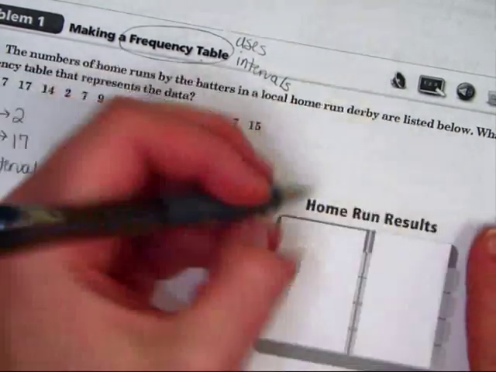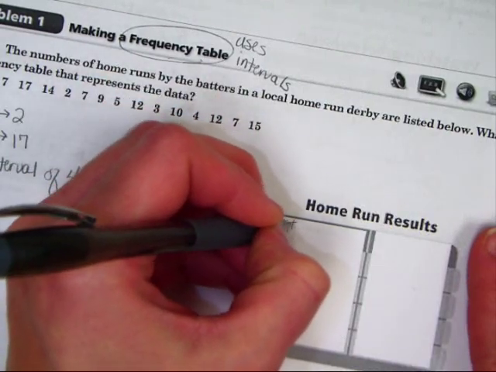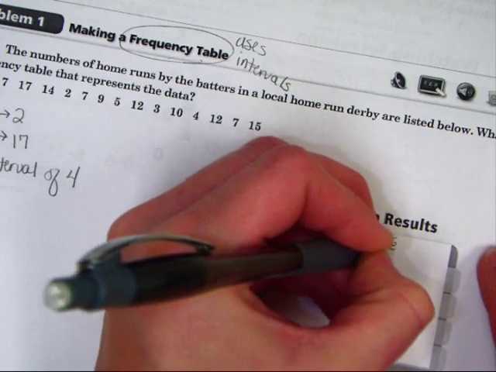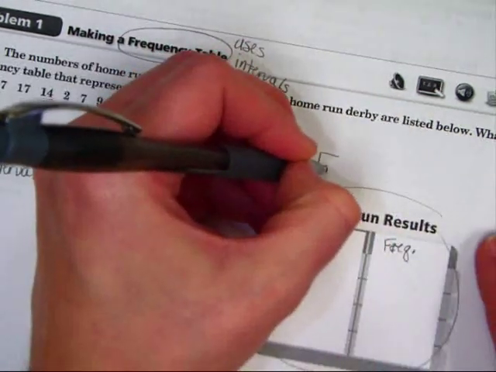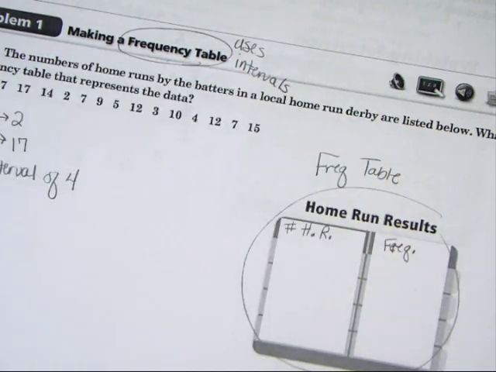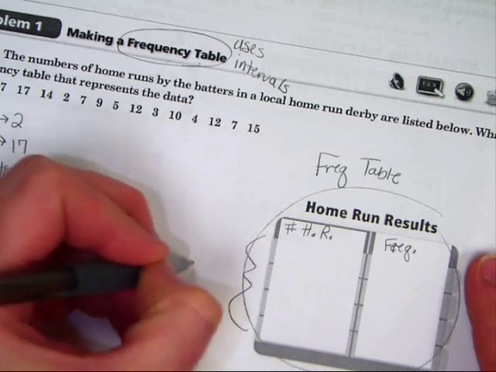Okay, so home run results. This one here is going to be the number of home runs. And this side is going to be the frequency. And this item right here, this is a frequency table. Now let's talk about our intervals. Be careful.